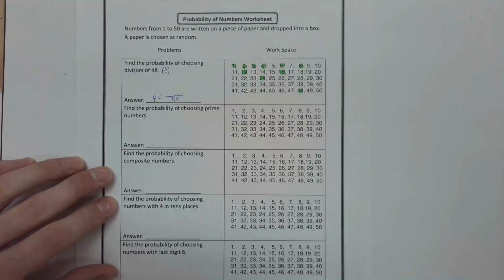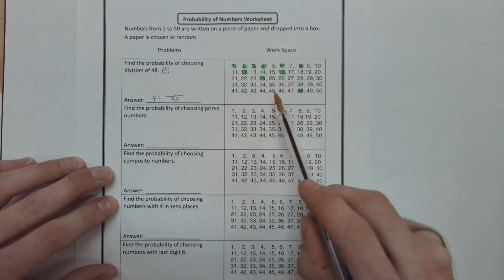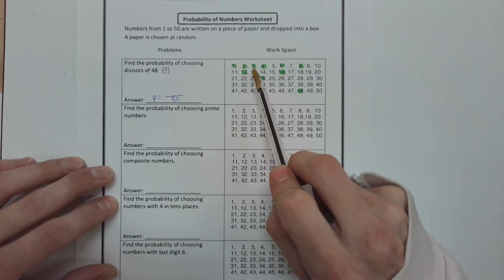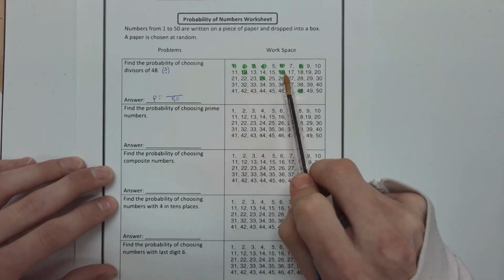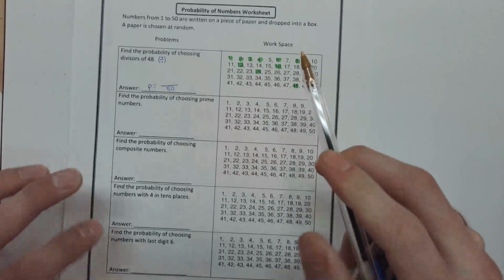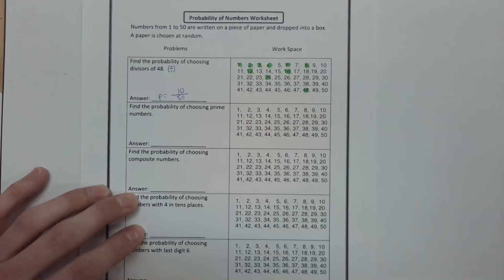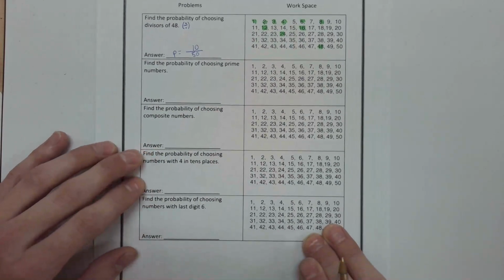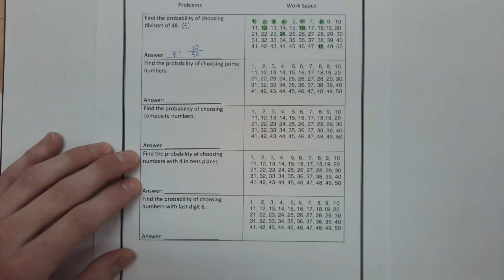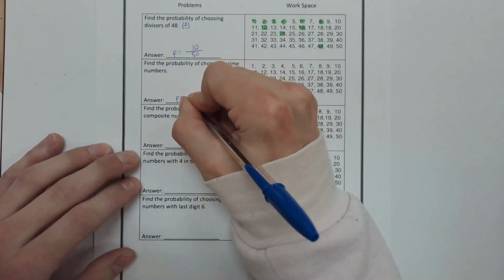Okay, now let's find our desired number. Let's count all of our highlighted numbers. 1, 2, 3, 4, 5, 6, 7, 8, 9, 10. 10 over 50. Okay, let's move on to question number 2. Find the probability of choosing prime numbers.